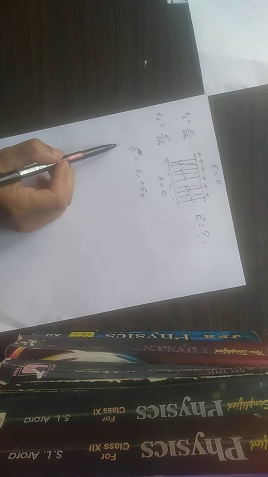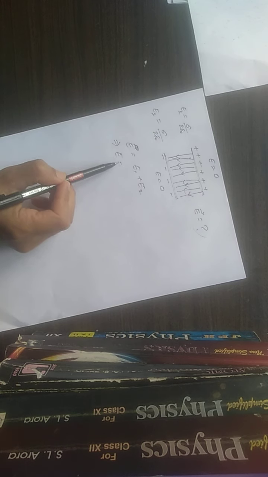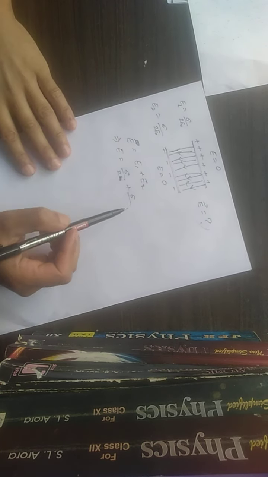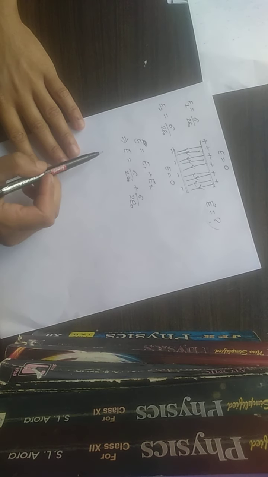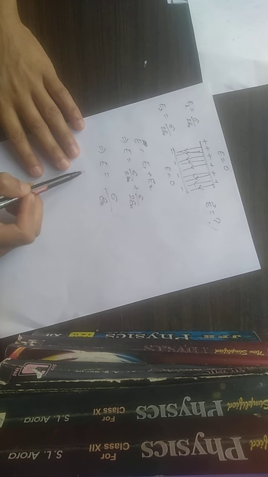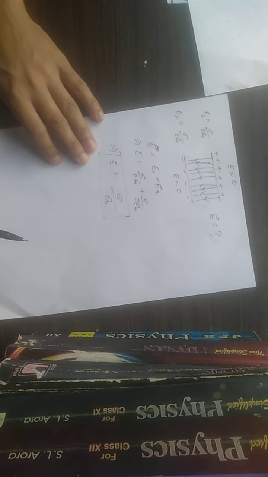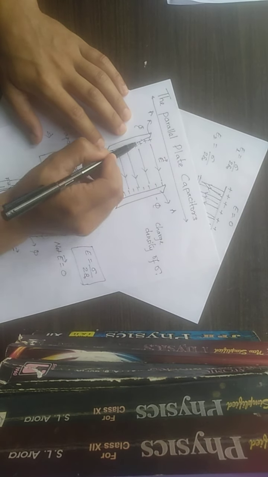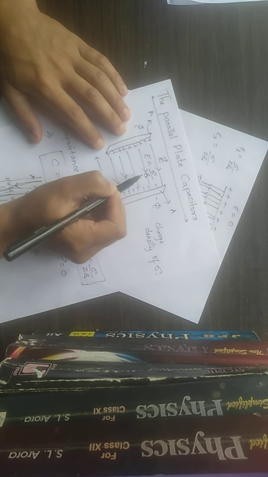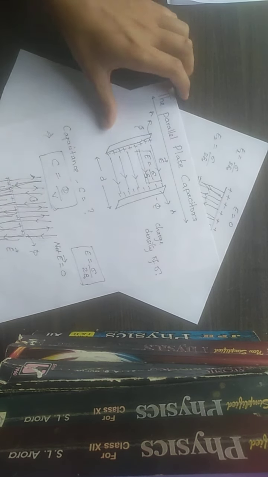So we can simply add them. The net electric field is sigma by 2 epsilon 0 plus sigma by 2 epsilon 0, so E is equal to sigma by epsilon 0. That means the electric field inside the two charged plate capacitor is E equals sigma by epsilon 0.